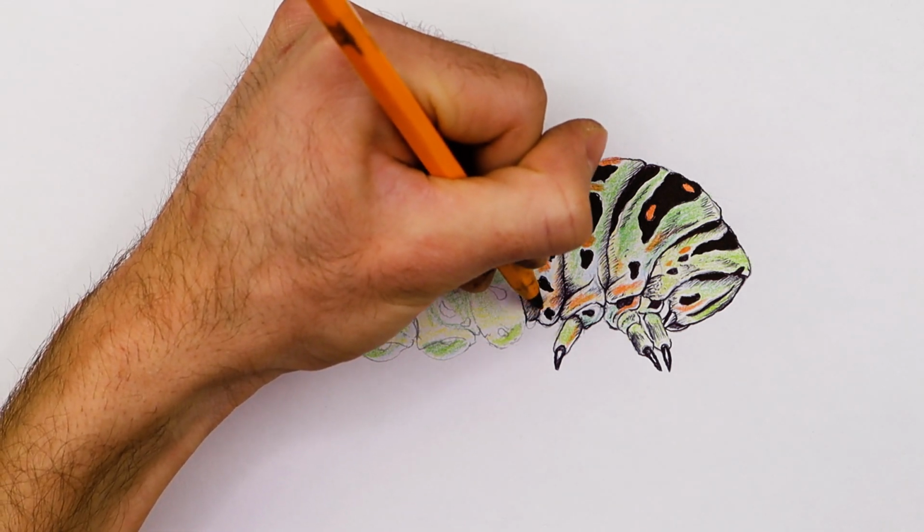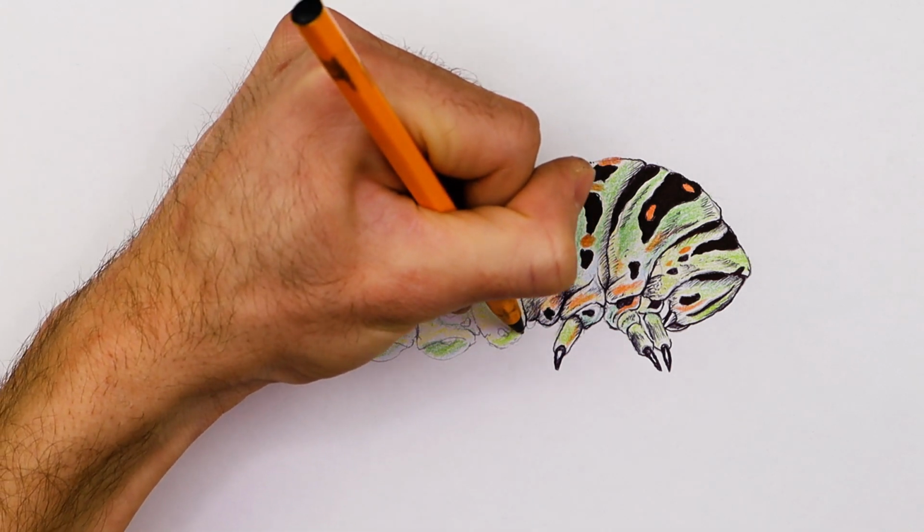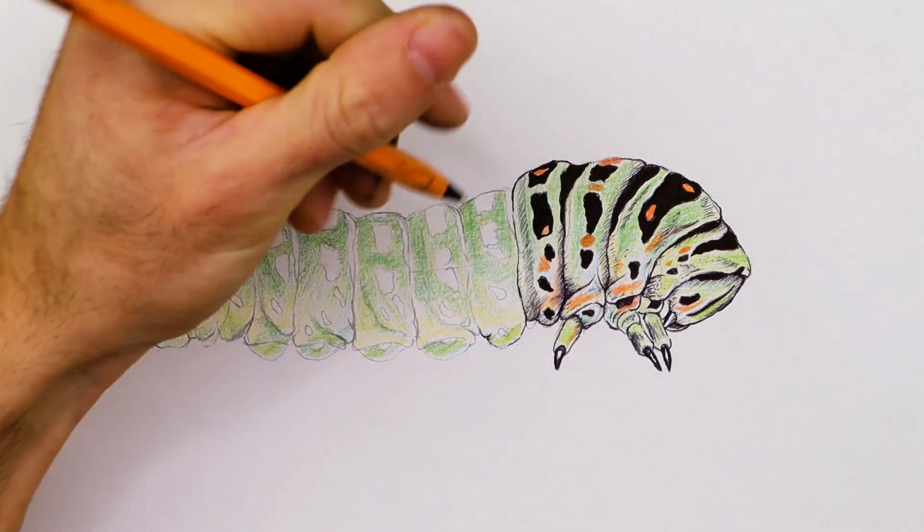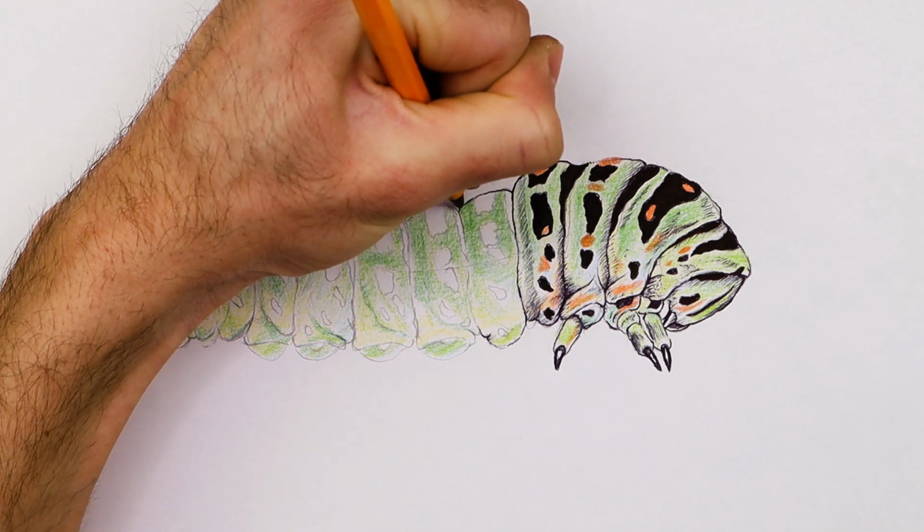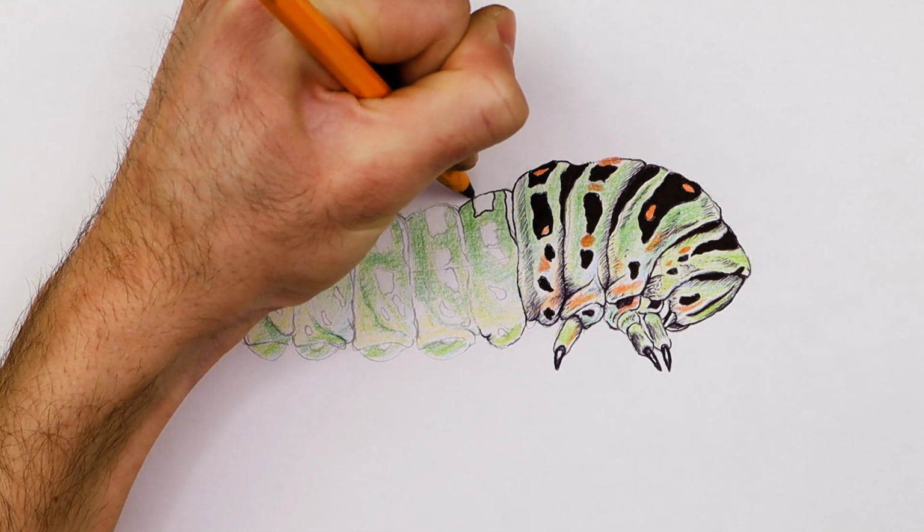Once we have completed the shading and the coloring process, we want to take our ballpoint pens and give the legs little hairs. Now, by doing this, we give the caterpillar a little bit more of a realistic aesthetic.